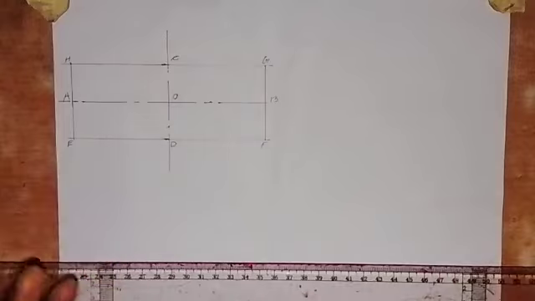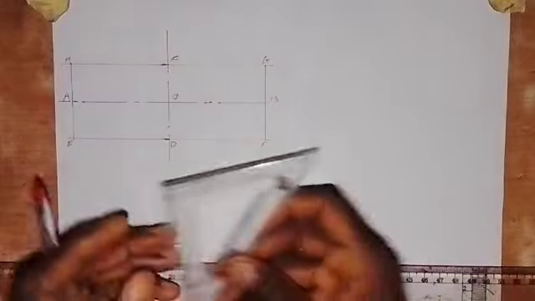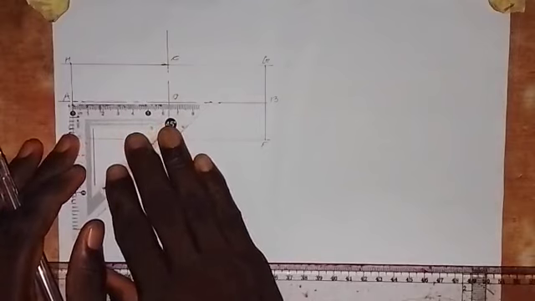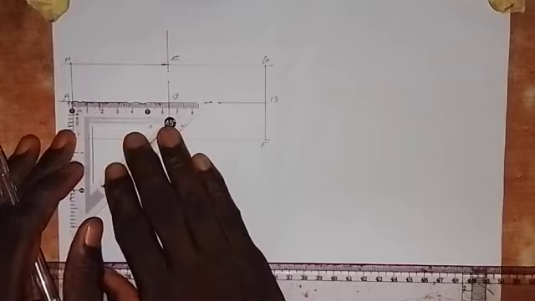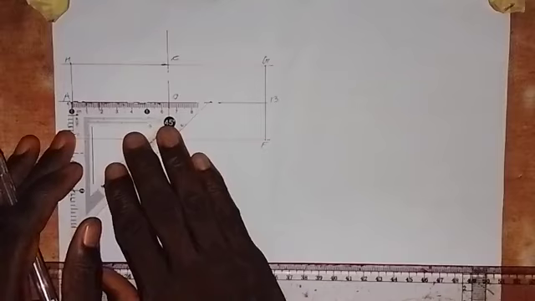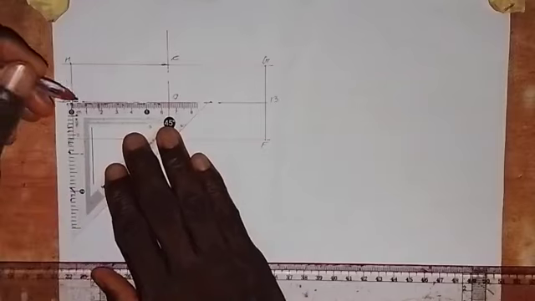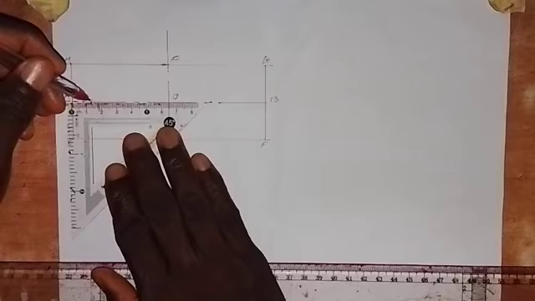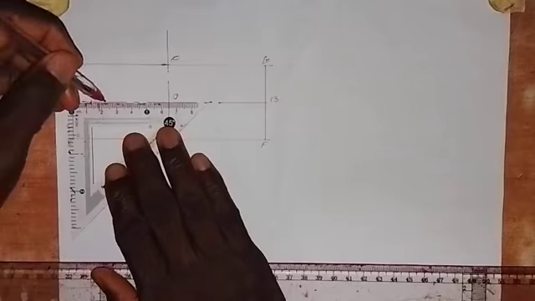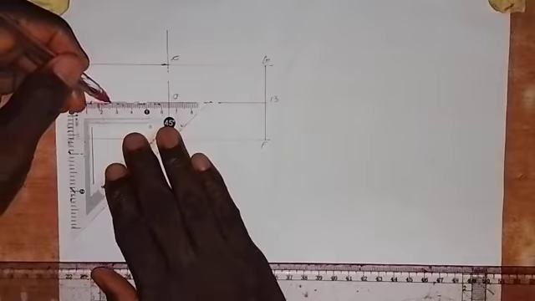Since OA is 65 millimeters and OB is also 65 millimeters, I will divide into 5 equal parts, and 65 by 5 will give us 13. So we are going to make it 13 millimeters each. I'm going to make use of my ruler to take those distances, dividing into 5 equal parts. This is 13 millimeters, this is 1, then 26, so this is 2.